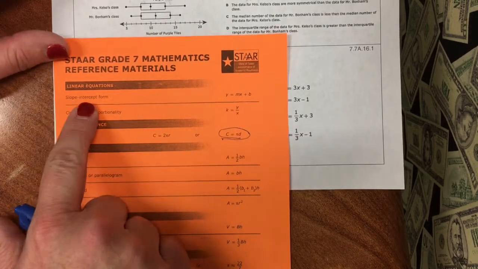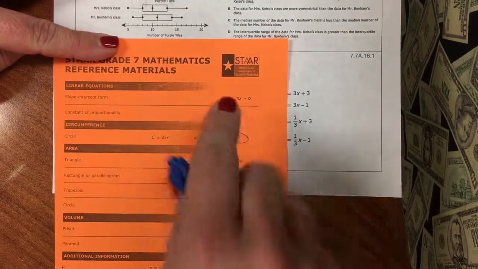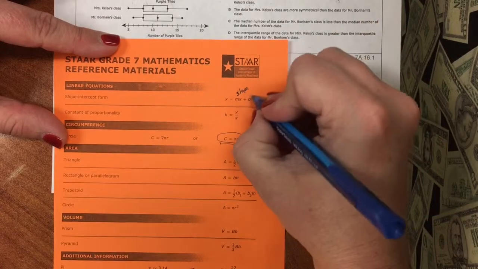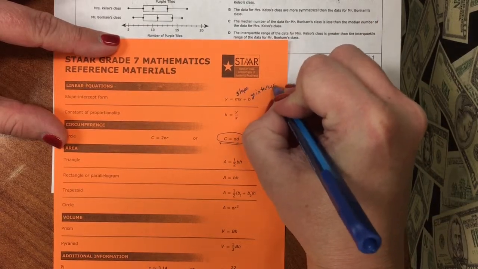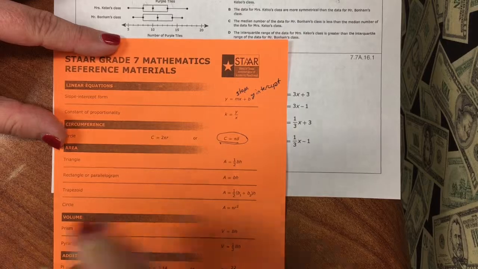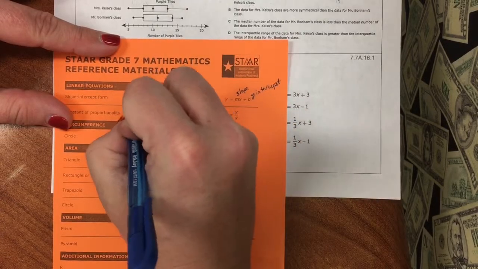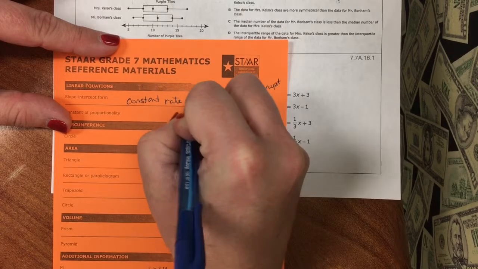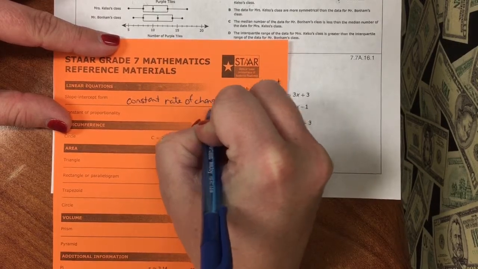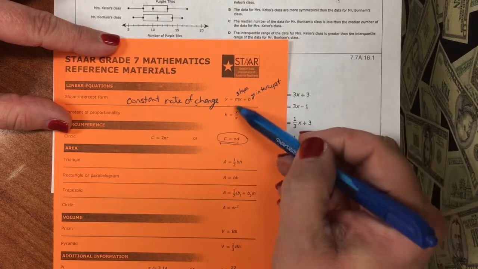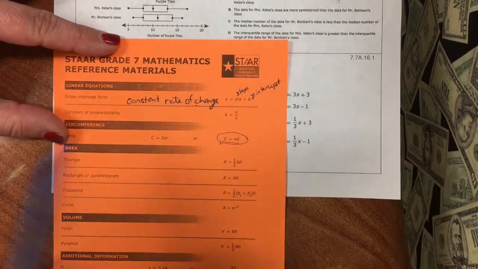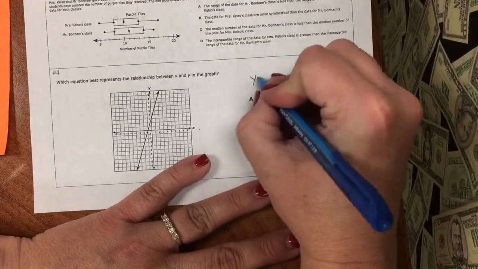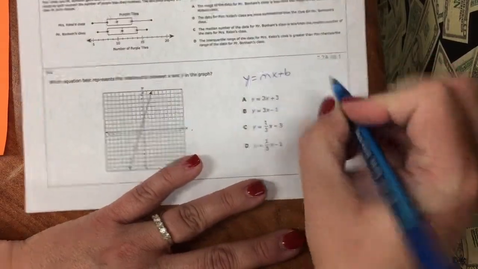This is slope-intercept form because m is my slope and b is my y-intercept. We call the slope the constant rate of change. So our rate of change is our m and our y-intercept is our b. So we have y is equal to mx plus b.